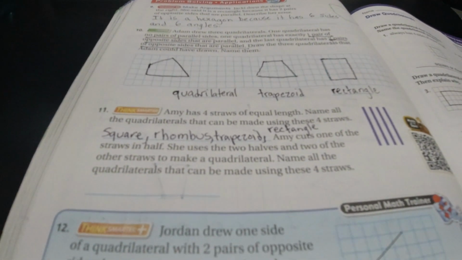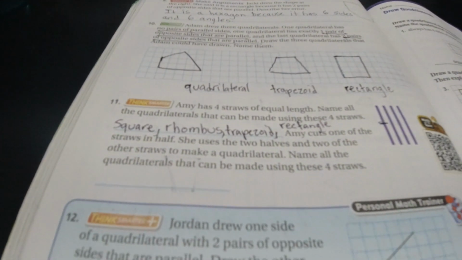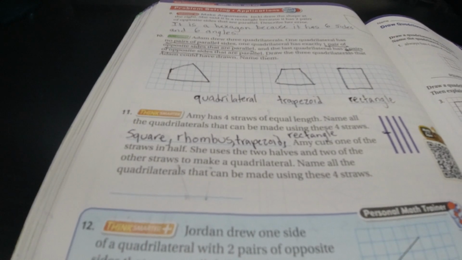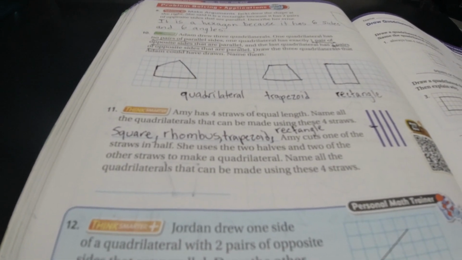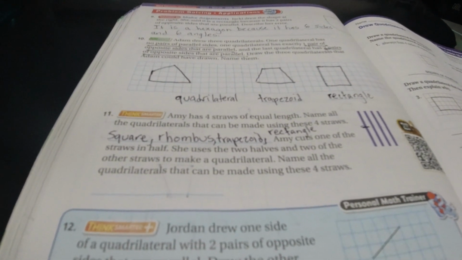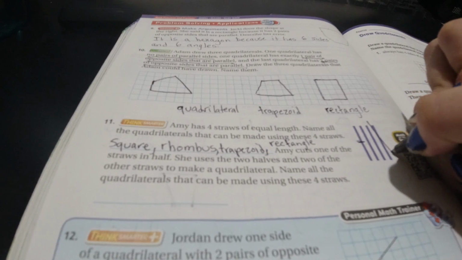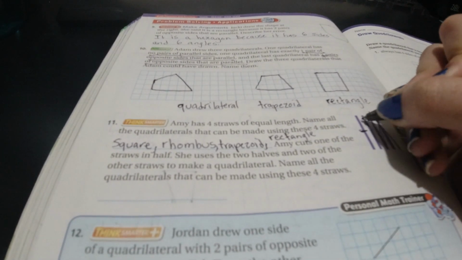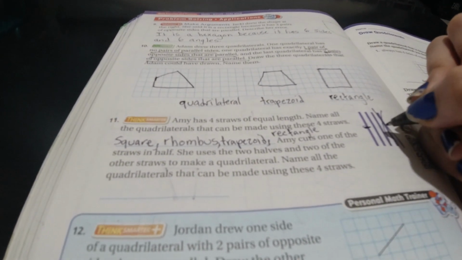Amy cuts one of the straws in half. So we're going to pretend that we cut one of the straws in half. And she uses the 2 halves and 2 of the other straws to make a quadrilateral. Now name all the quadrilaterals that can be made using these 4 straws. So she's only going to be using 4. So she's cut one in half. So that means these 2 sides are going to be shorter and these 2 sides are going to be long.